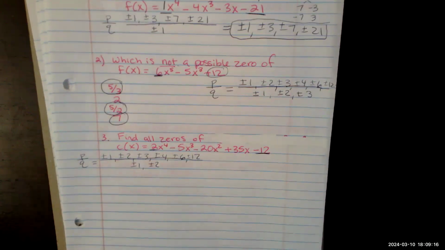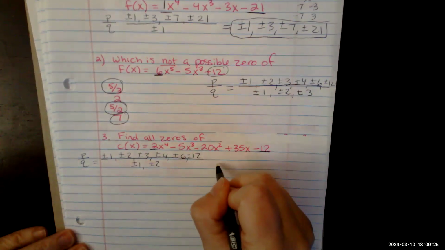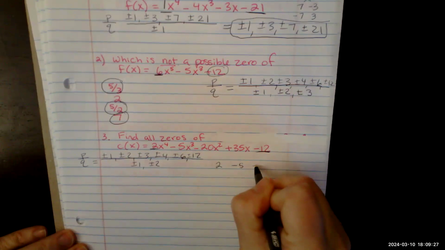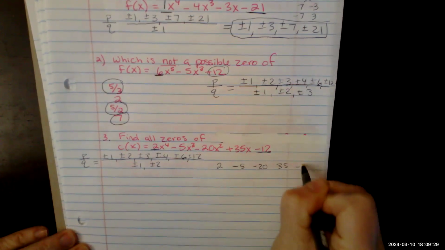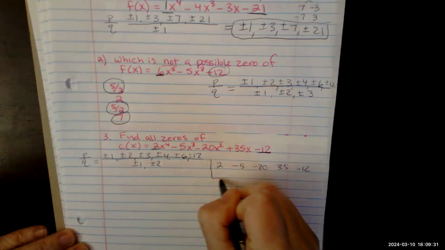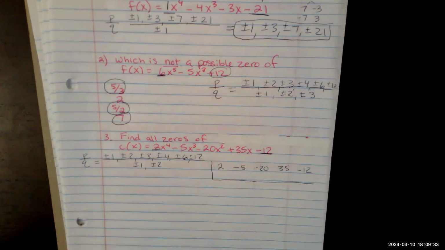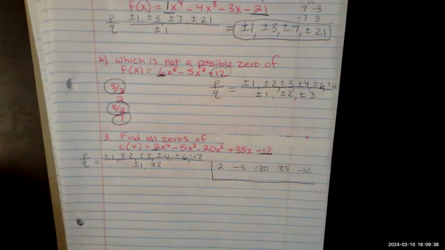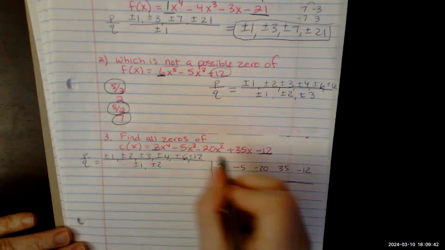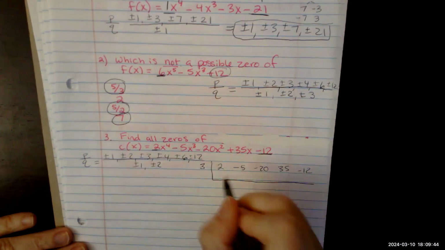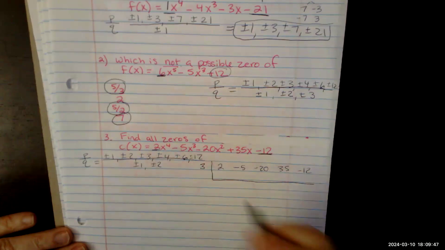So I'm now going to just have to start guessing and checking out of all of these numbers. I'm going to take my 2, -5, -20, 35, and -12, and try something with synthetic division. If it doesn't work, I'm going to try to see why it didn't work, and maybe that'll help me guess the next number. So I'm going to try 3. I know that's a possibility, right?